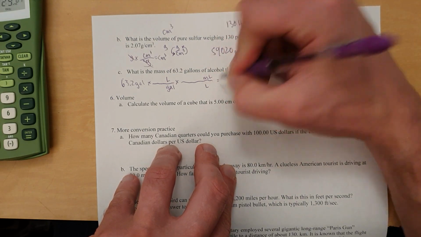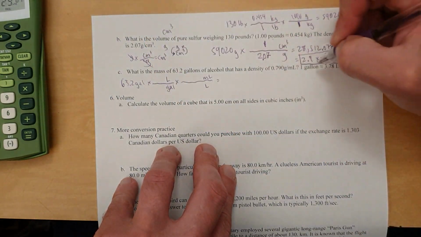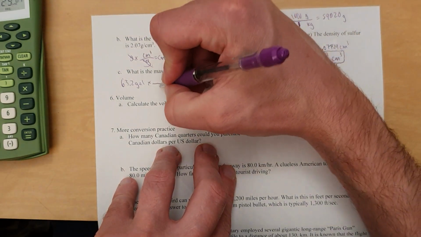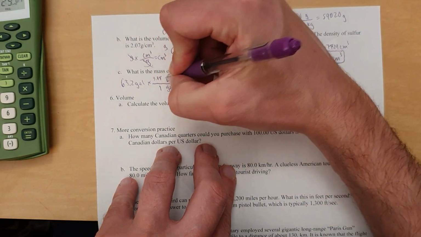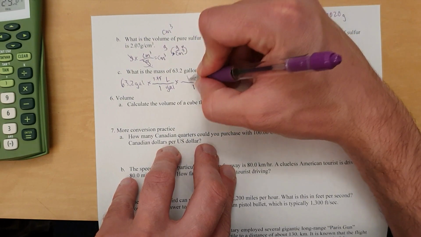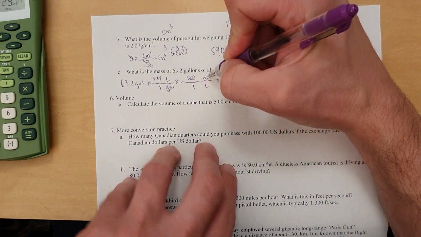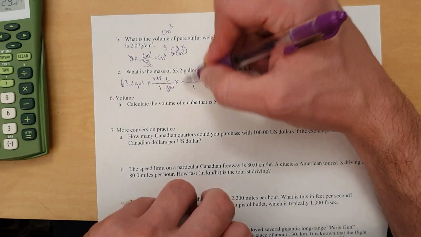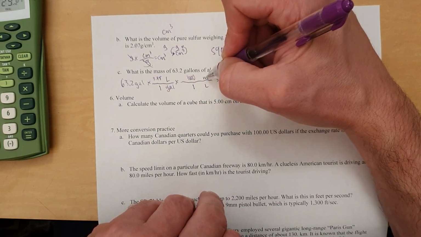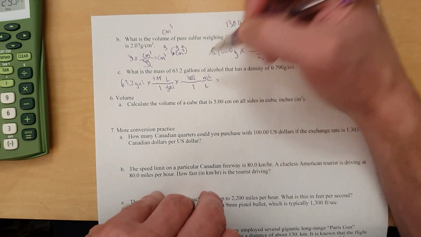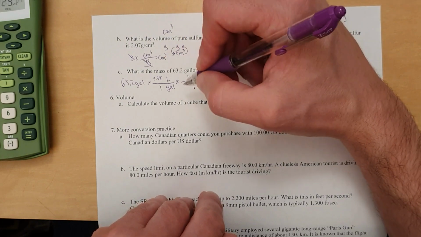So 63.2 gallons. Let's see, 1 gallon is 3.78 liters approximately. So 3.78 liters is 1 gallon. And then 1 liter is 1,000 milliliters, because milli means 1,000th, which means the number thousands involved. And you put it next to the smaller unit, and milliliter is smaller than a liter. So there we go. So it's this times this times this.